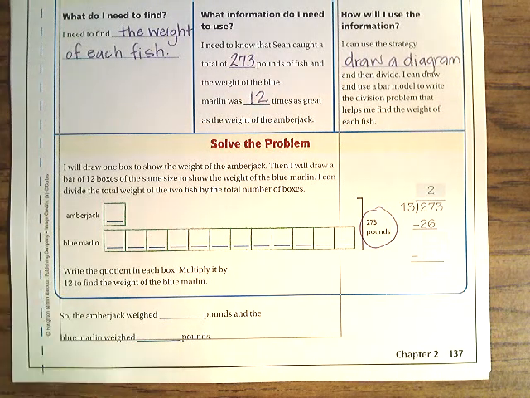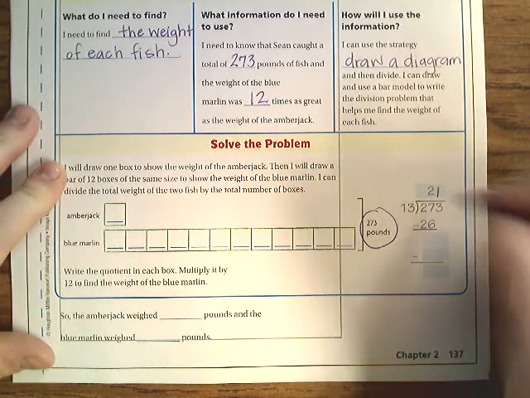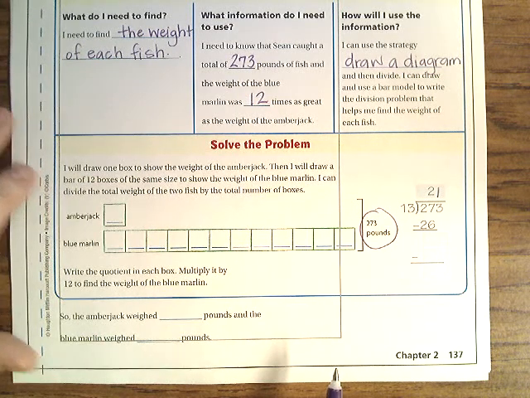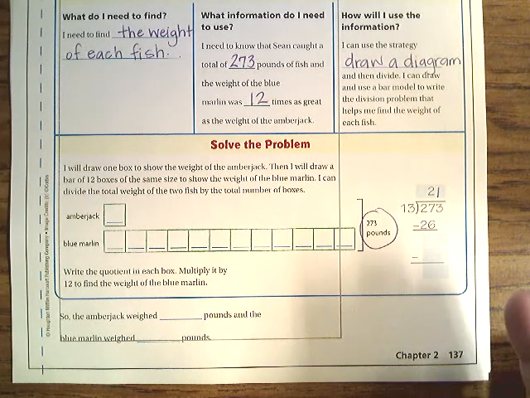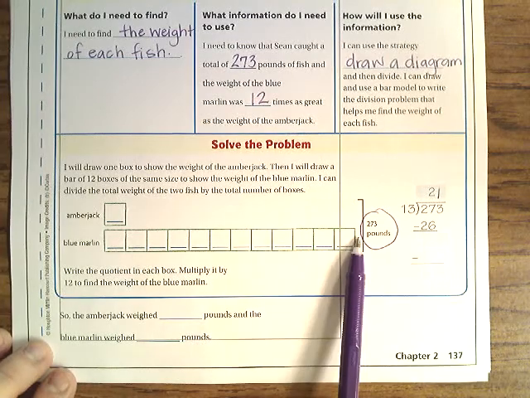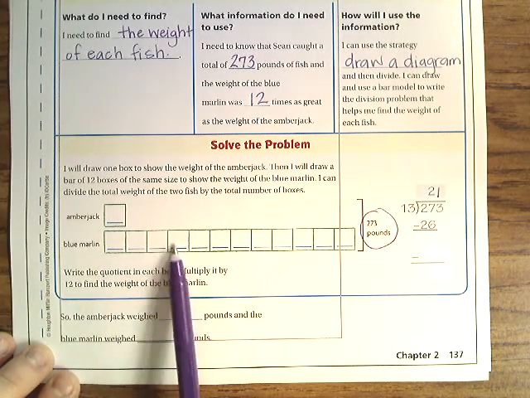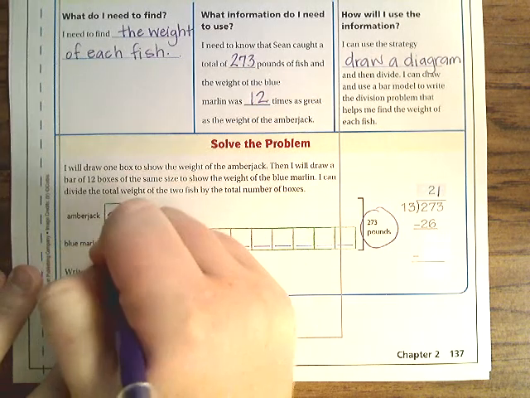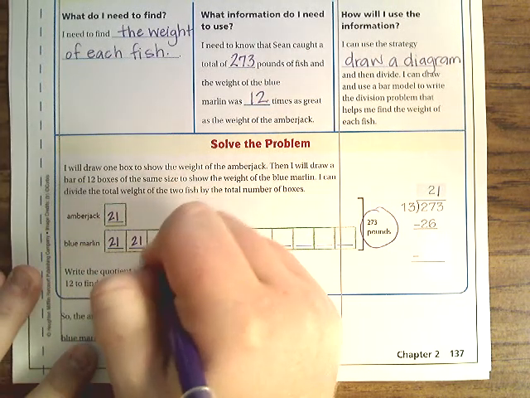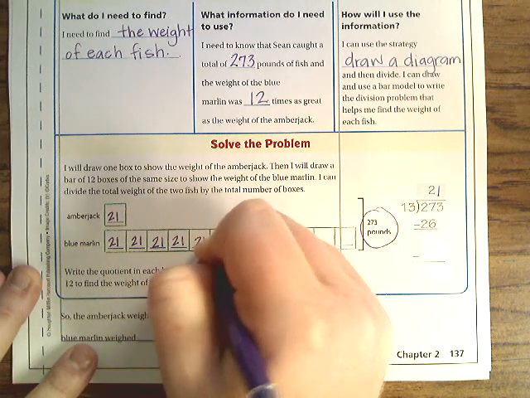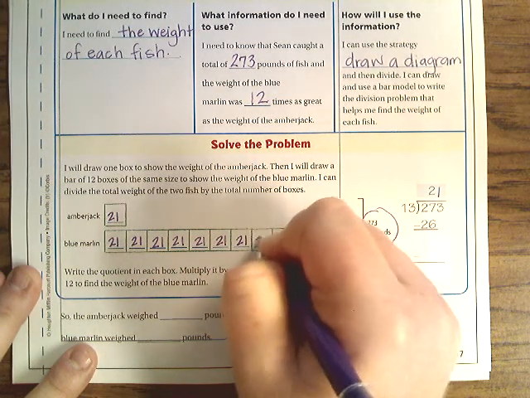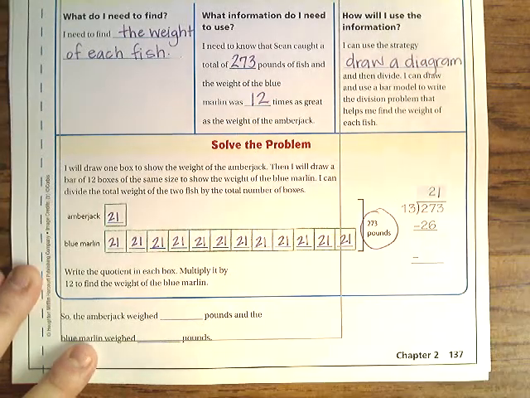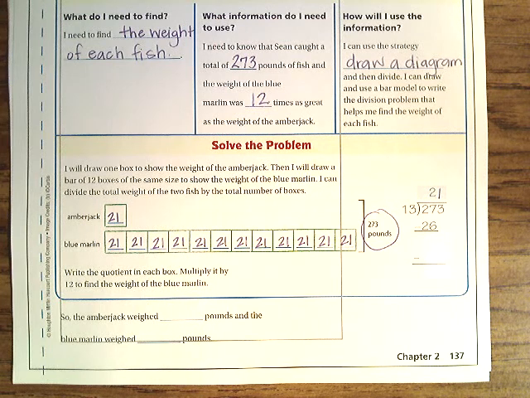And we're going to put 21 here because we've already solved it. Don't worry about filling in the rest. You can if you want to, but you don't need to. So that tells us that because we have 13 boxes, each of those fish weigh 21 pounds. So we're going to write little 21s in each of these boxes. 21, 21. That might take you a minute to fill those in. Okay. So we have 21 in each of those boxes.